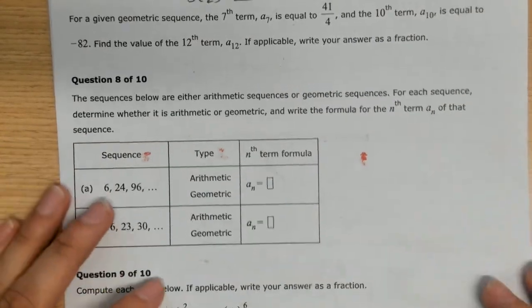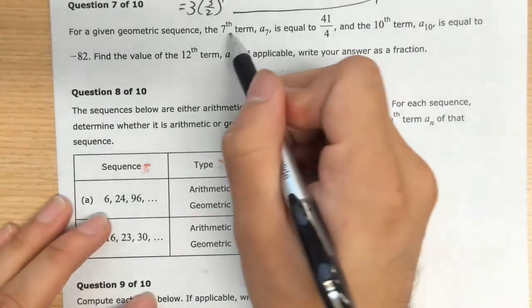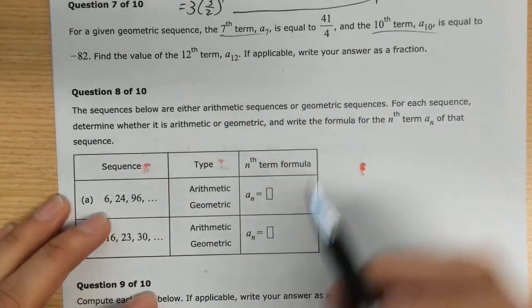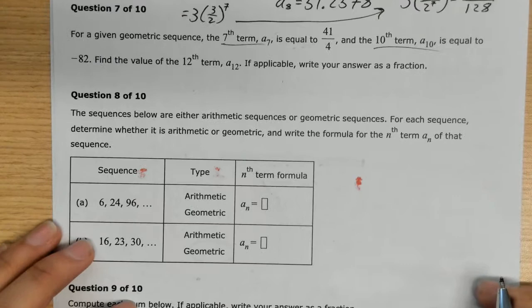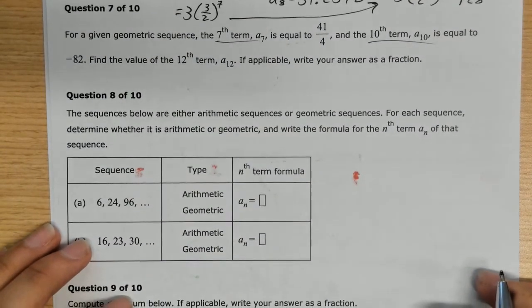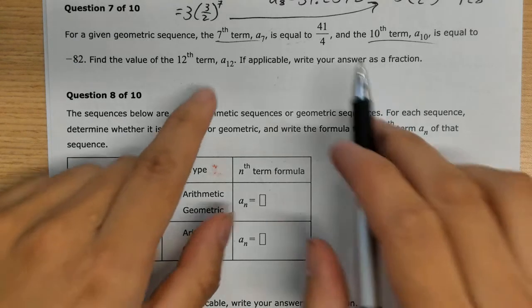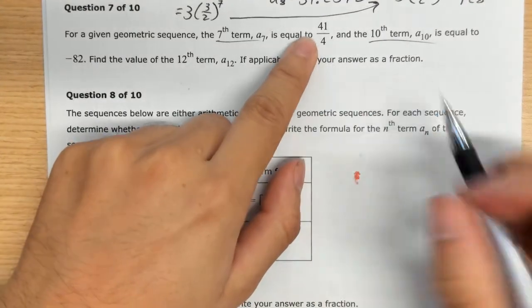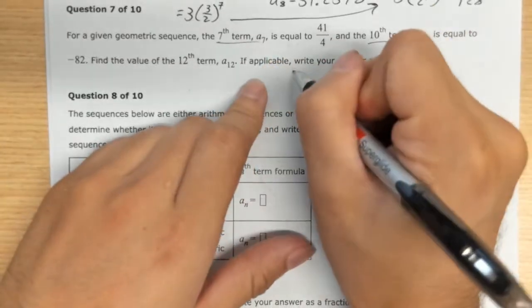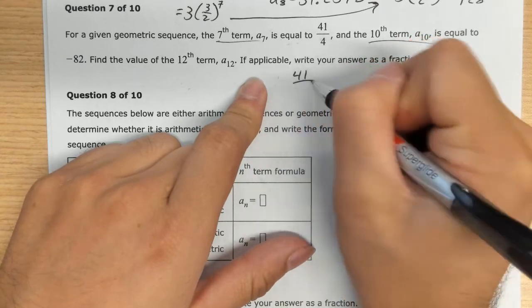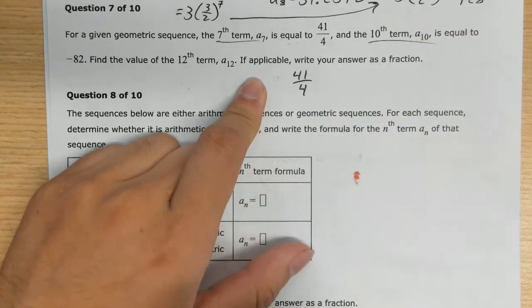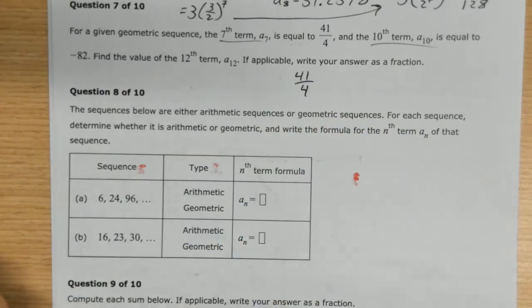Now for question 7, it's giving us the 7th term and the 10th term. How many R's do we have in between the 7th term and the 10th term? 3 R's, which is subtract, right? 10 minus 7 gives us 3 R's. So to the 7th term, which is 41/4, to get to the 10th term we need to multiply 3 R's to it.